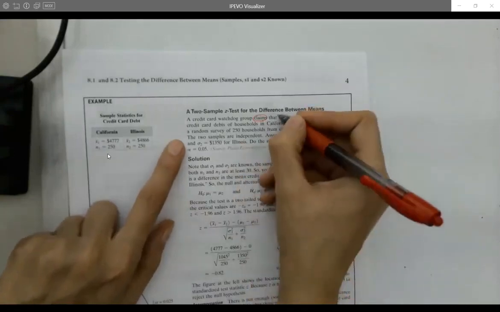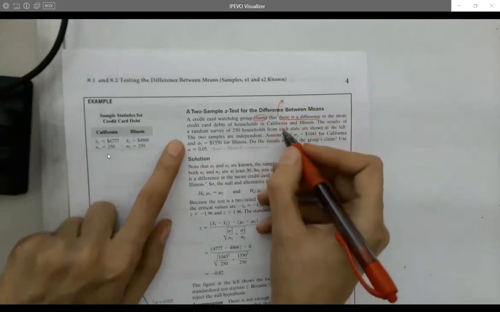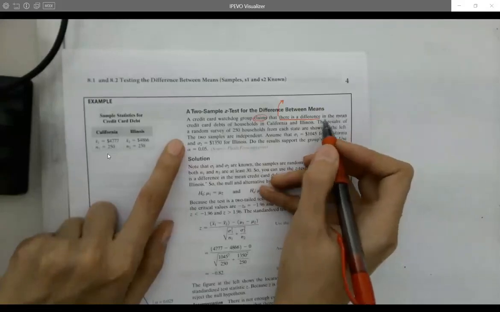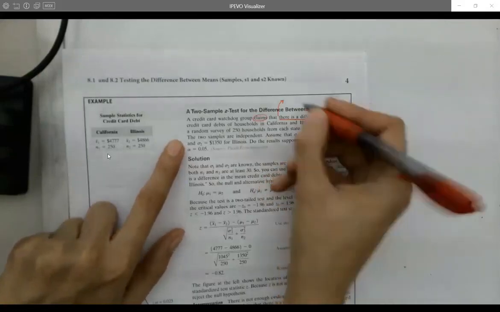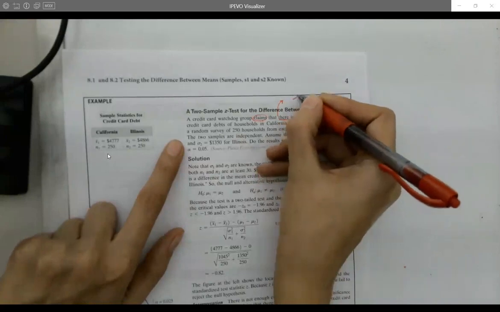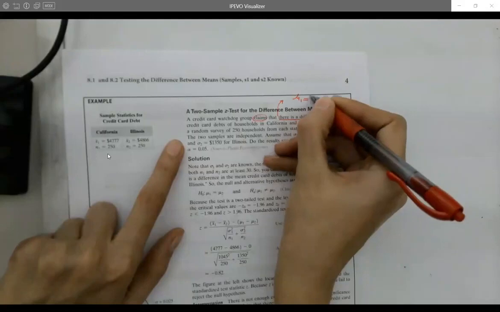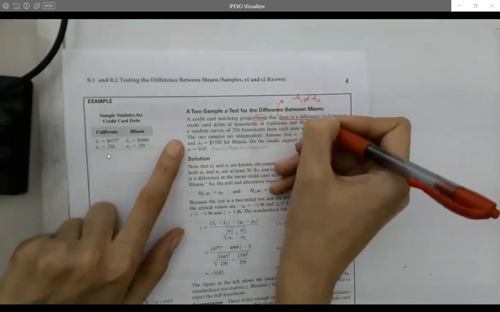How do we interpret that? What's the meaning of there is a difference between these two means? They are not the same. They are not exactly the same. Very good. They are not equal to each other. So you write, mu1 is not the same as mu sub 2.